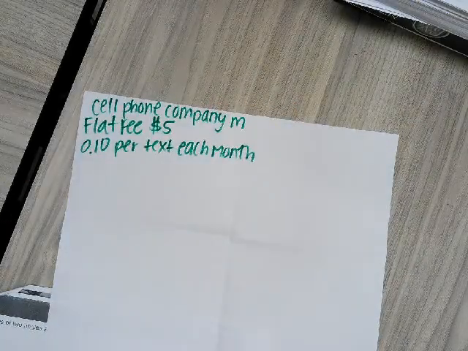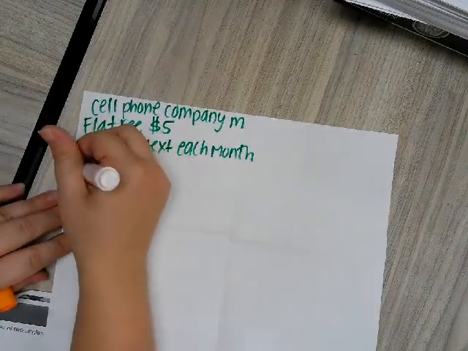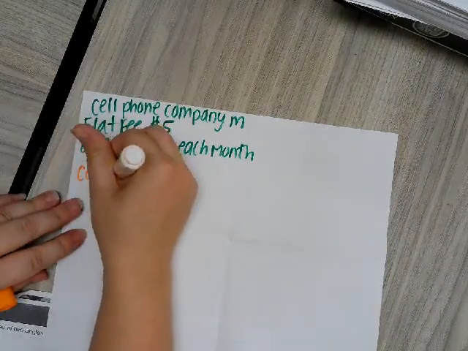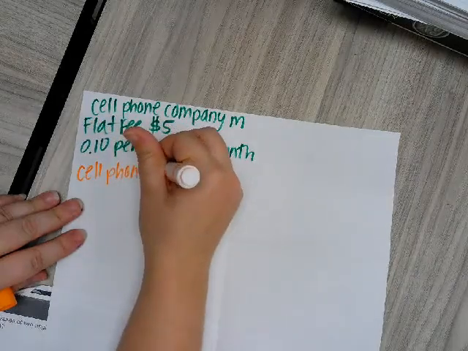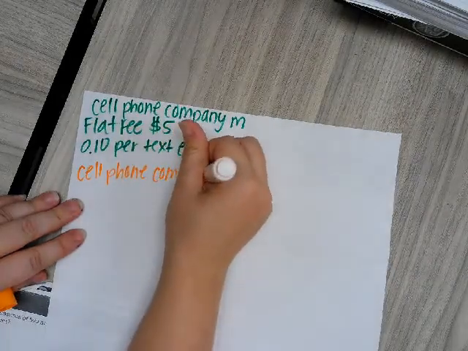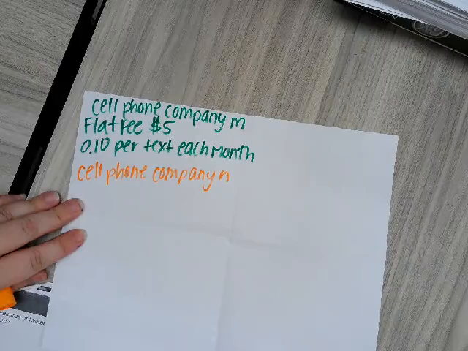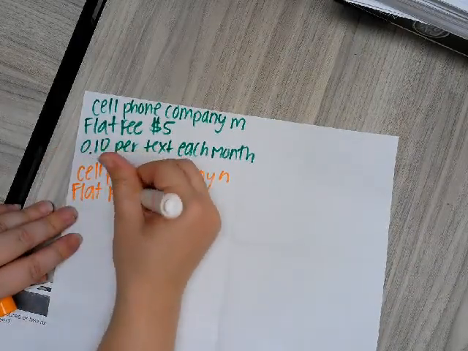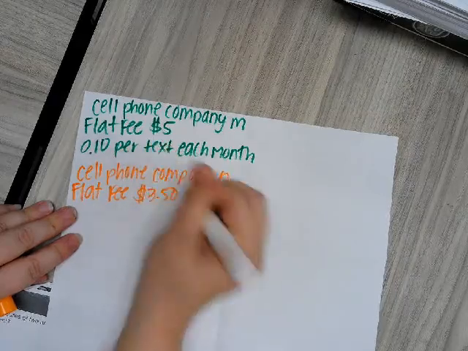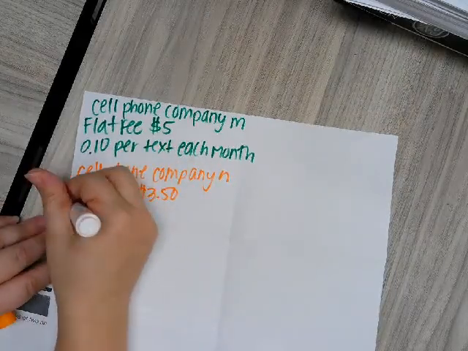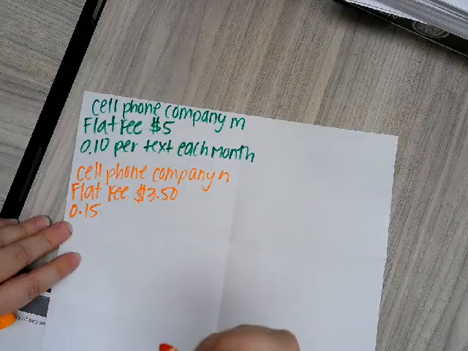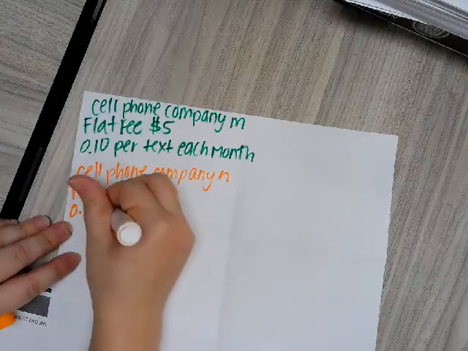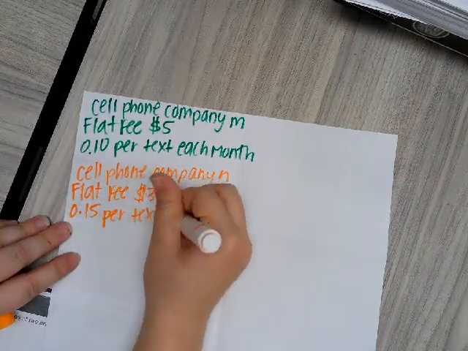Then cell phone company N has a flat fee of $3.50 and 15 cents per text each month.